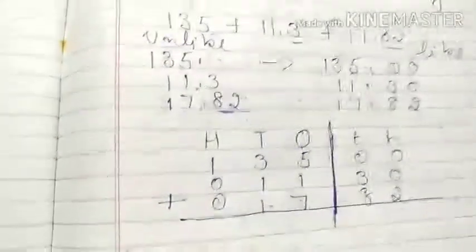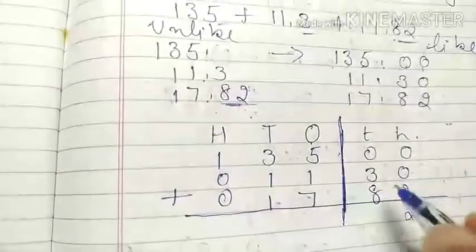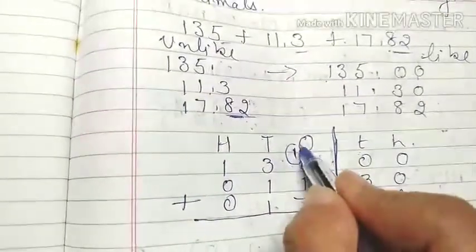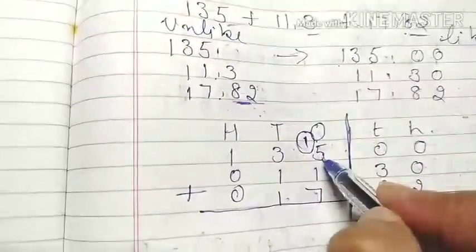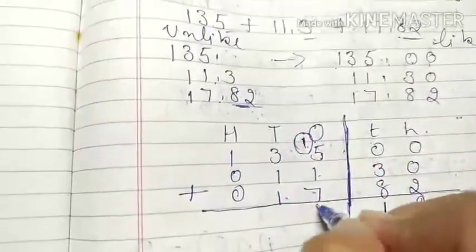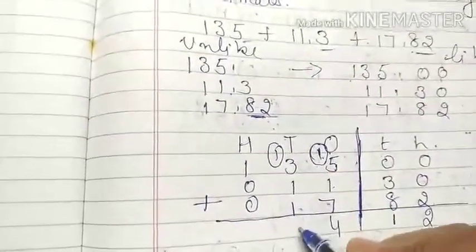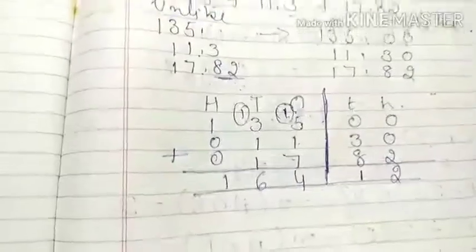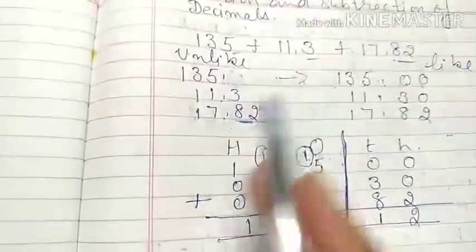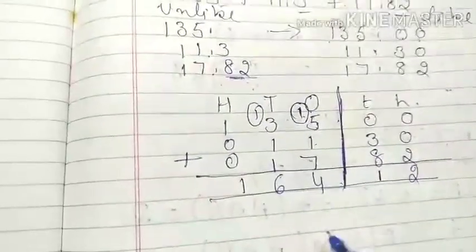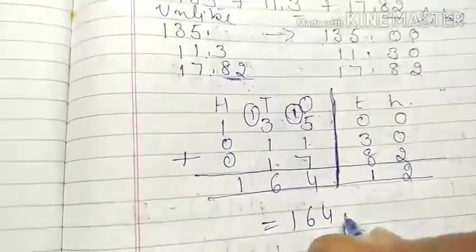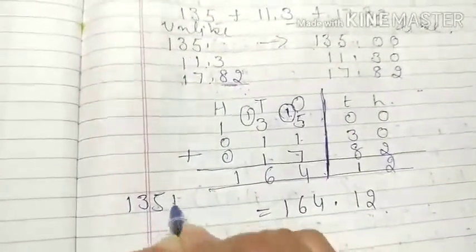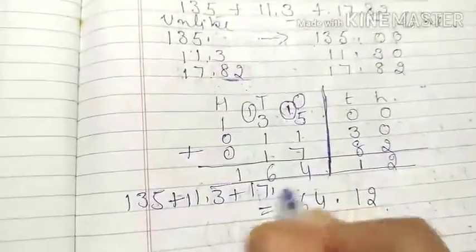Now I want to add the numbers. Here, 0 plus 0 plus 2 gives 2. 8 plus 3 is 11, 1 is carry; 1 goes on this side. This is the carry number. Now you add 5 plus 1 is 6, plus 1 is 7, 7 plus 7 is 14, 1 again carry. Then 3 plus 3 is 6, and plus the carry 1 is 7... so this is my required number after the addition of the decimal numbers. This line marks my decimal point, so it is written as 164.12. So 135 plus 11.3 plus 17.82 is equal to 164.12.